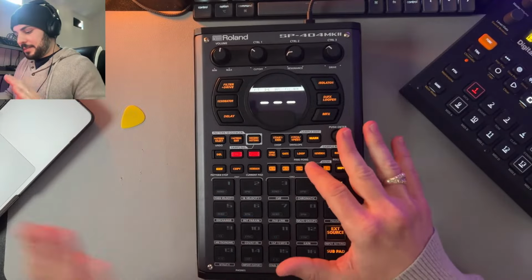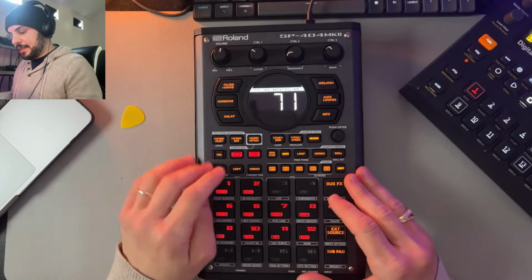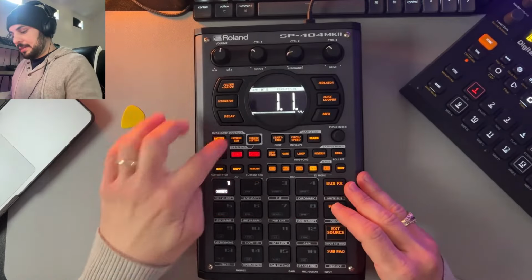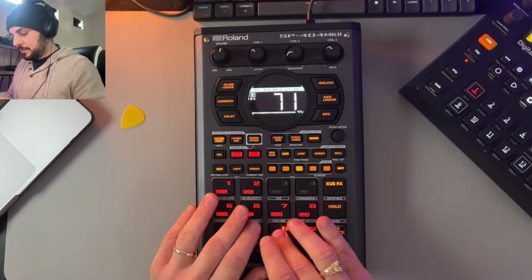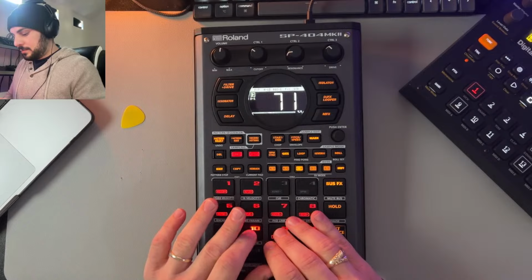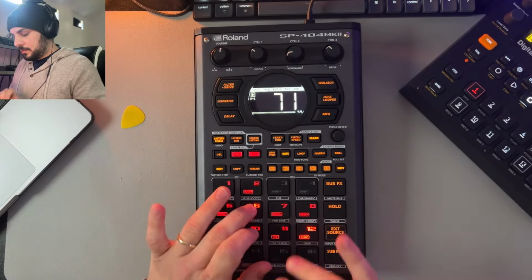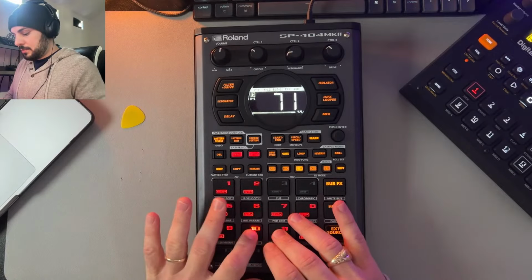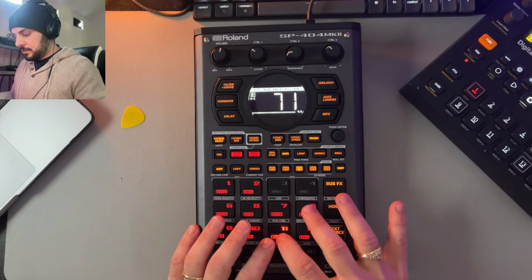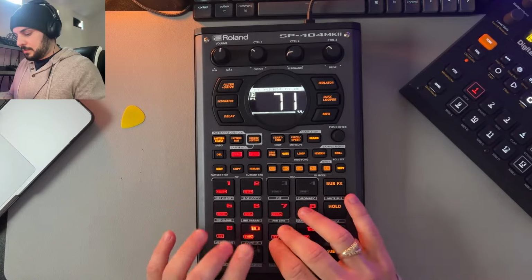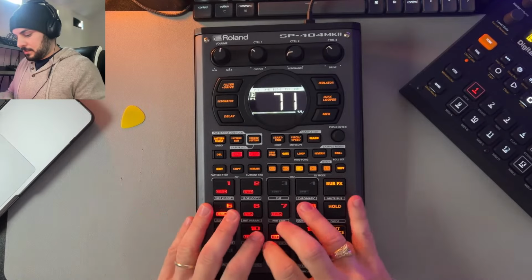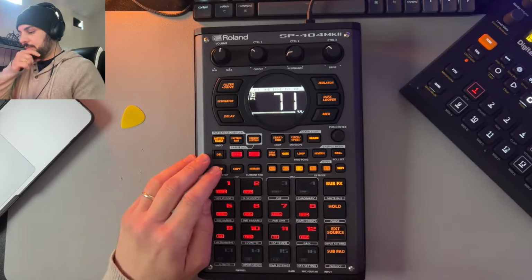We're gonna keep the drums really simple just to have an idea of a beat. Just hearing kind of where we're at.